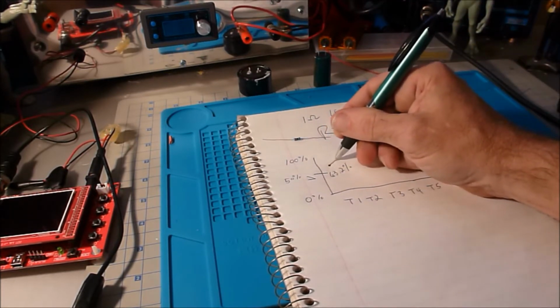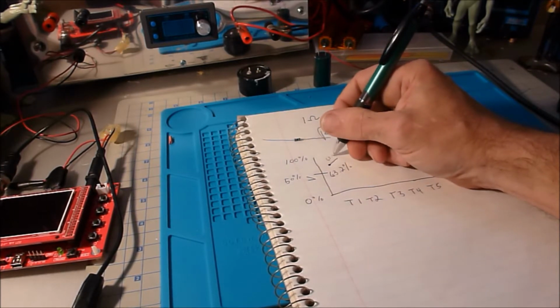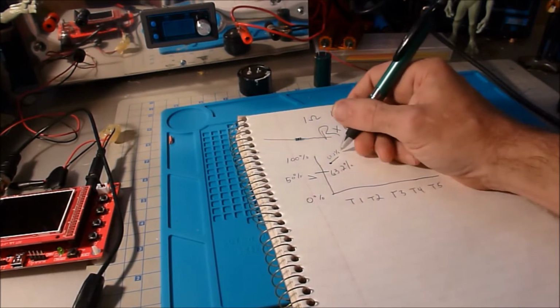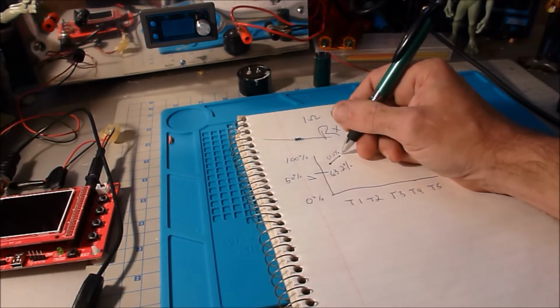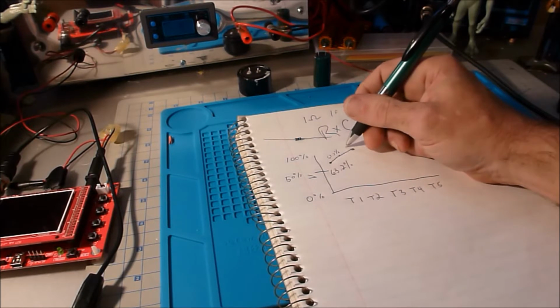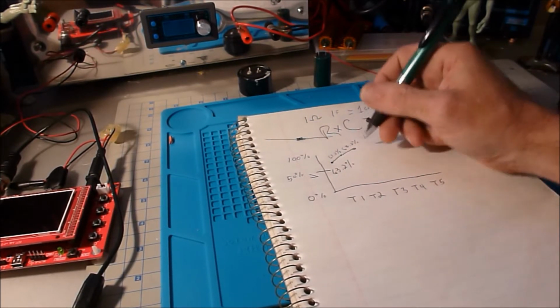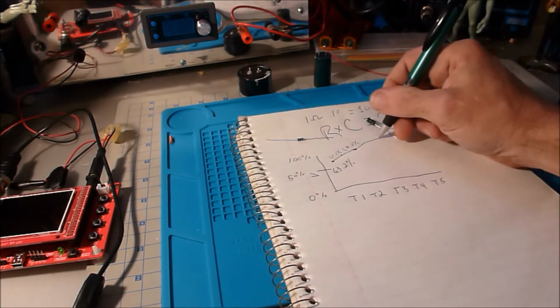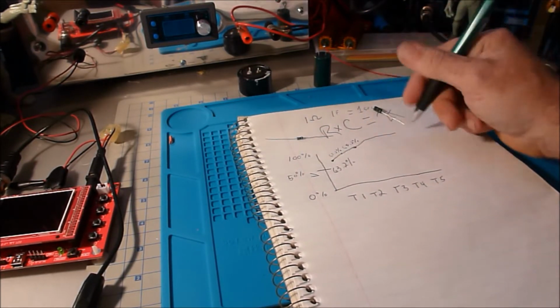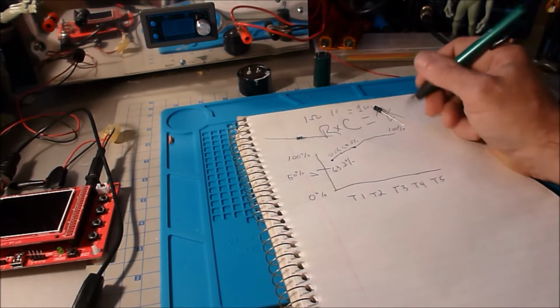Alright, to get to T2, it would be 63.2% of what is left of it. To get to T3 would be 63.2% of what is left of that. And then so forth until you get to T5, which would pretty much be very close to 100%.